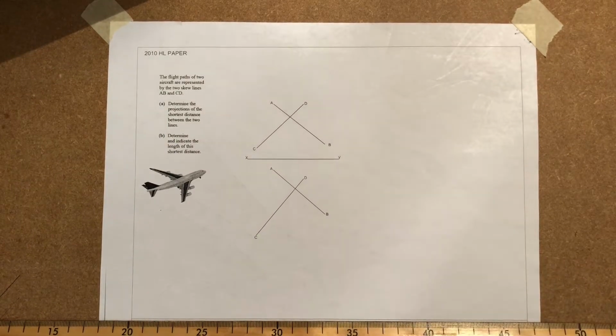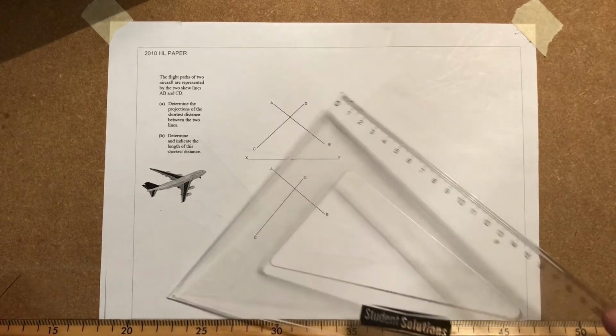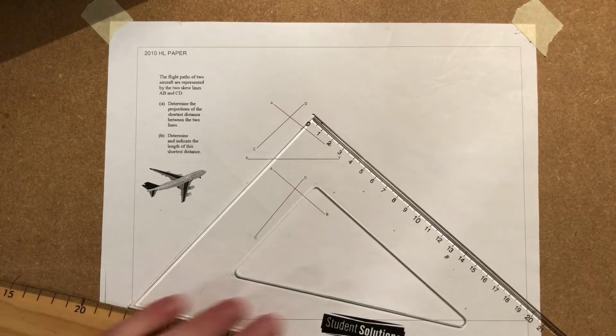Okay, so we have to get these two lines parallel, okay? So how do we do that? Well, what we're going to do is make a plane out of one line using the other line. What do I mean by that? Which will give us a true length. I'm going to essentially attach one of these lines onto the other one.